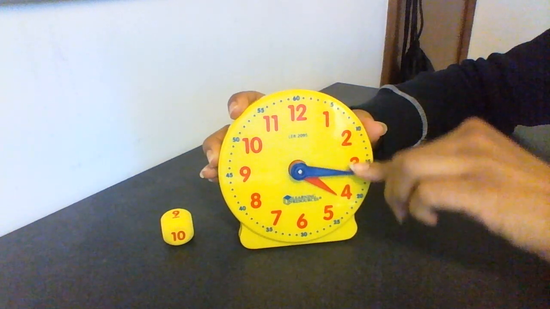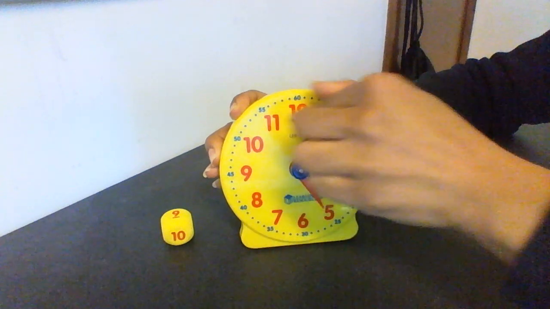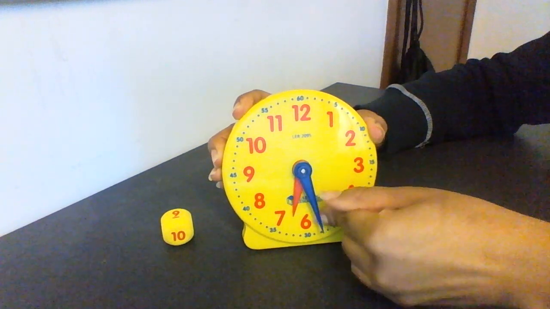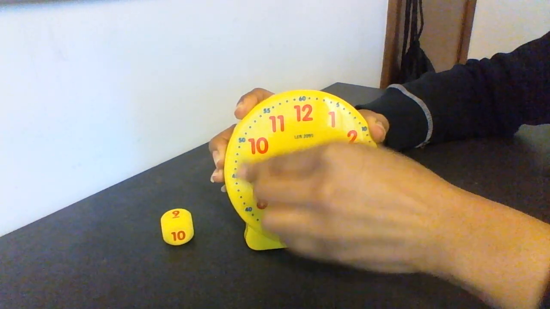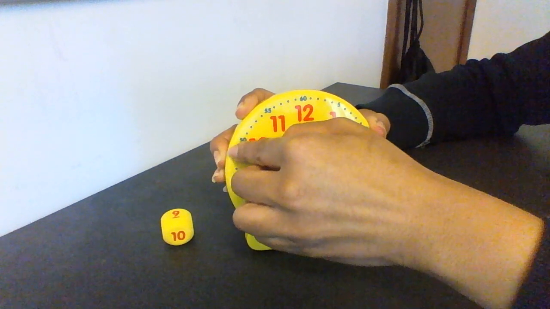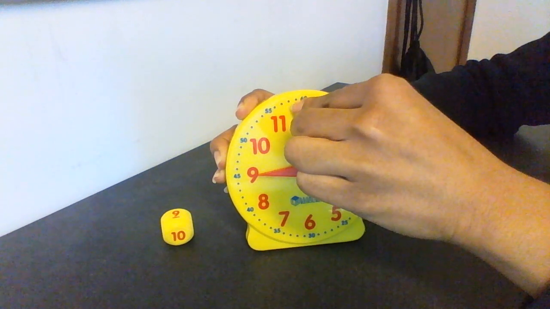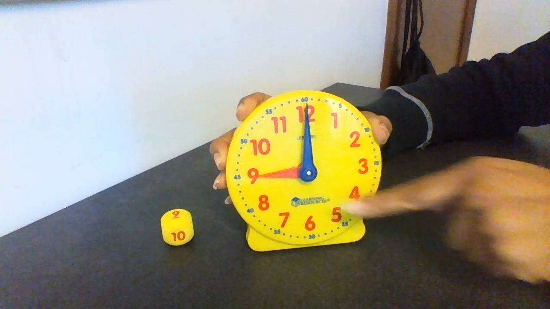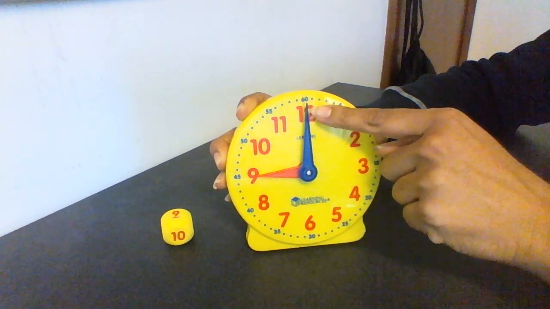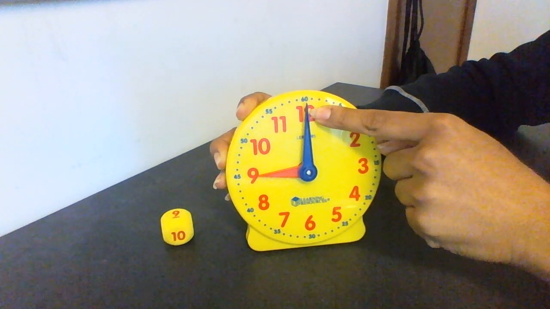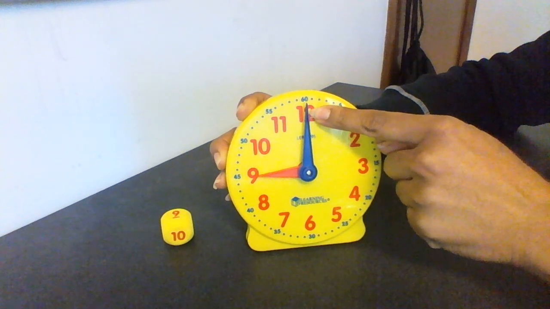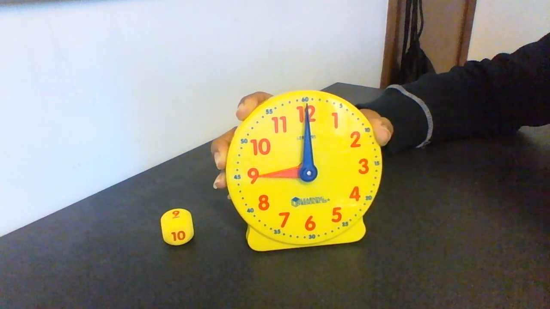So we have to go around several times because this can only go in one direction, which is the clockwise direction. We can't go in reverse order. We only go clockwise. So now we make 9 o'clock because our red hand would be on 9 and our minute hand would be on 12, which would be o'clock. Let's do another one.